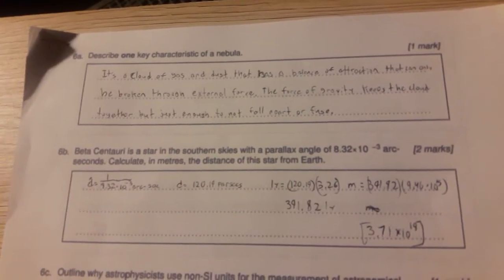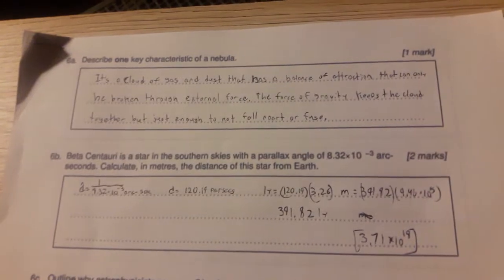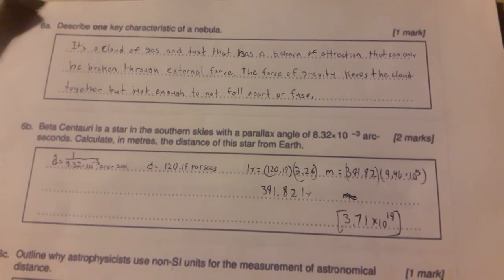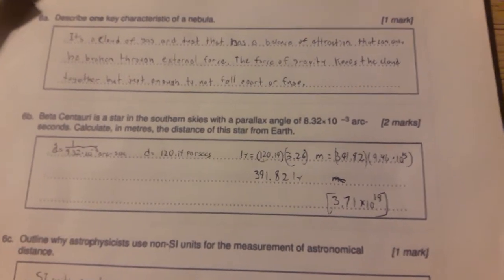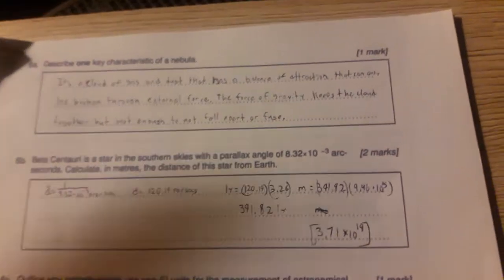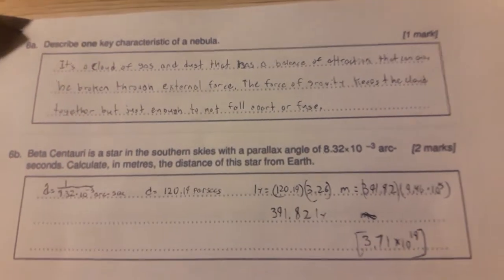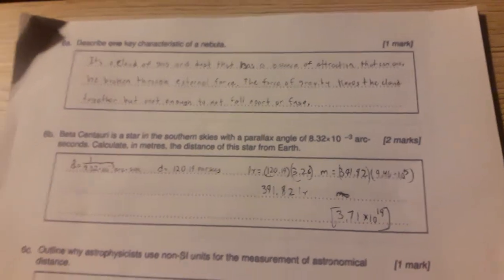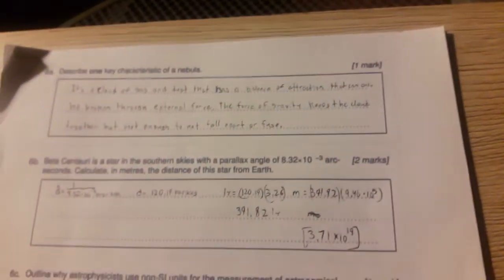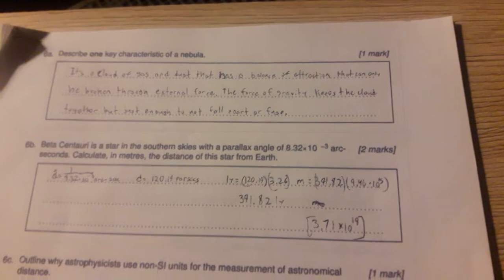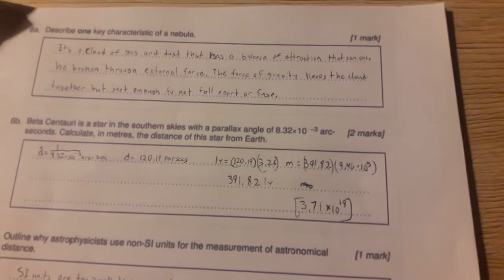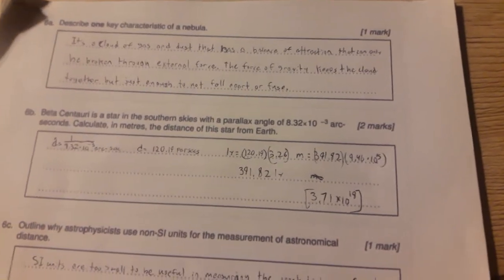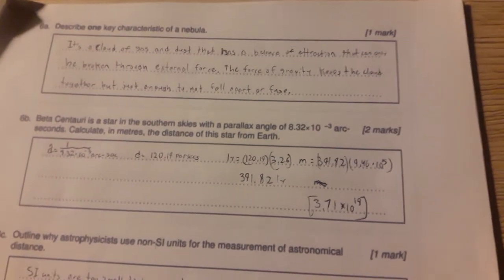Describe one key characteristic of a nebula. This is one of the easiest questions on the test. It's like, what is a planet? Describe a planet. What is a star? What does a star do? If you don't know what a nebula is, it is basically a cloud of gas and dust that roams around the universe and is the foundation of most stars, because due to gravity, particles clump together and form larger things.